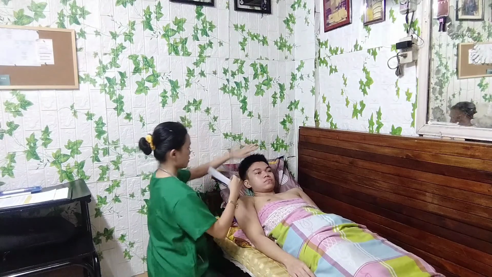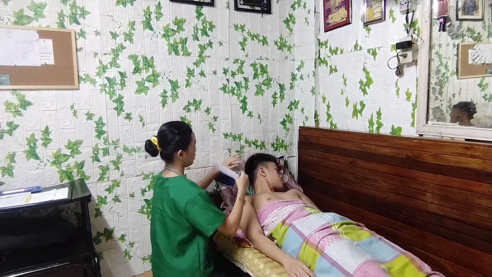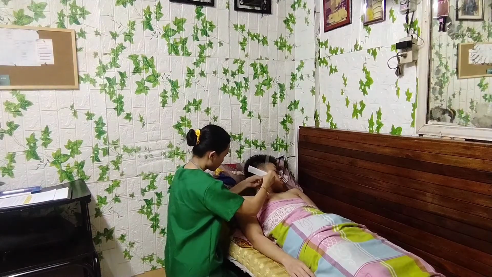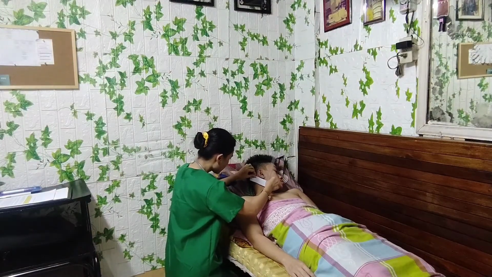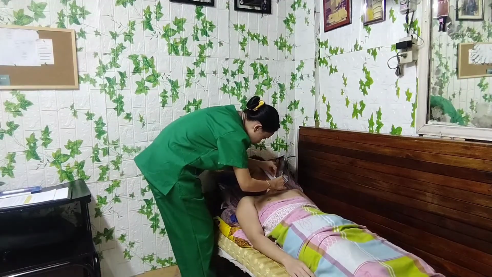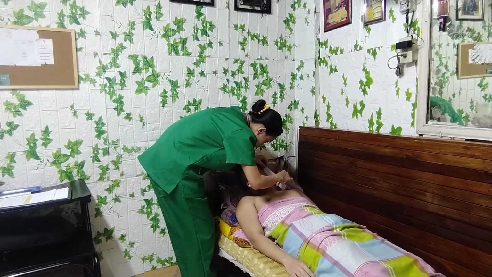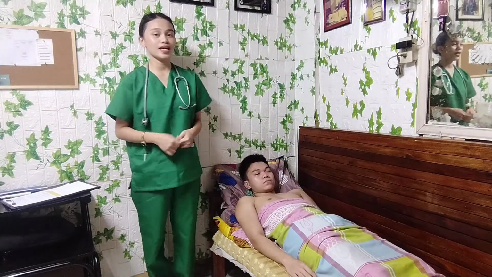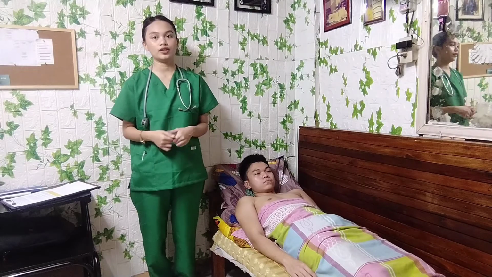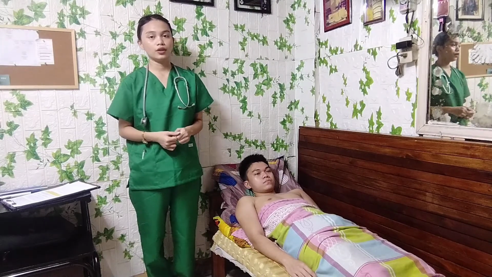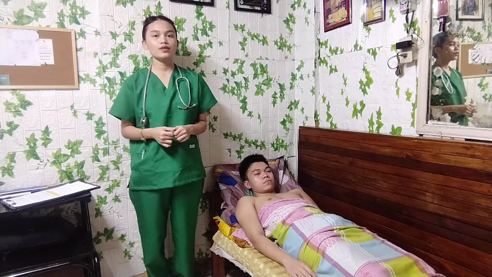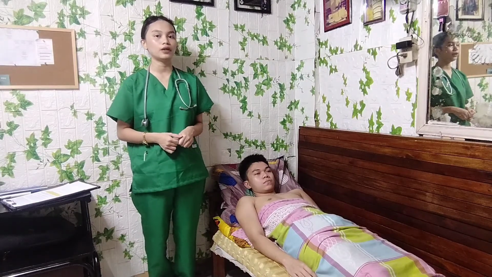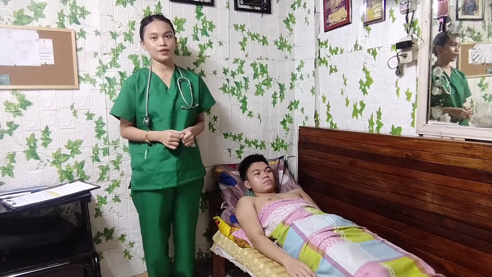Okay, sir, can you please turn your head? Okay. Upon inspection, I don't see any distension on your jugular vein, sir, which is a normal finding, and your jugular venous pressure is within the normal upper limit of 4 centimeters.